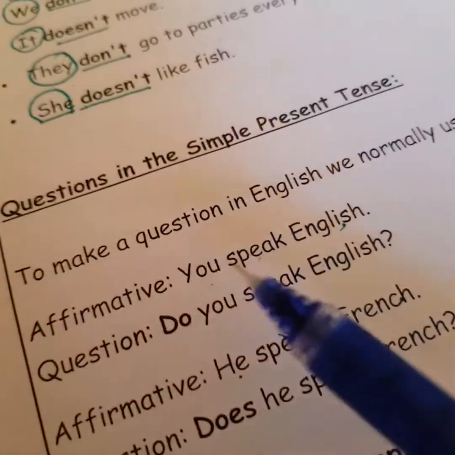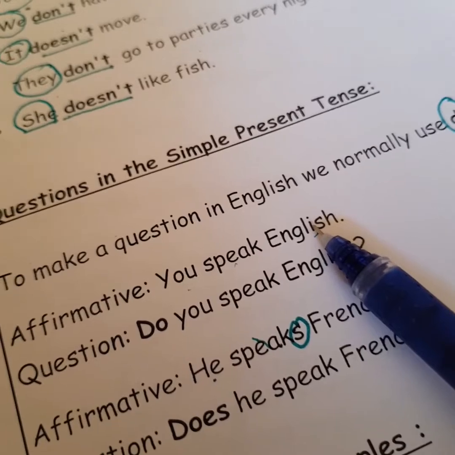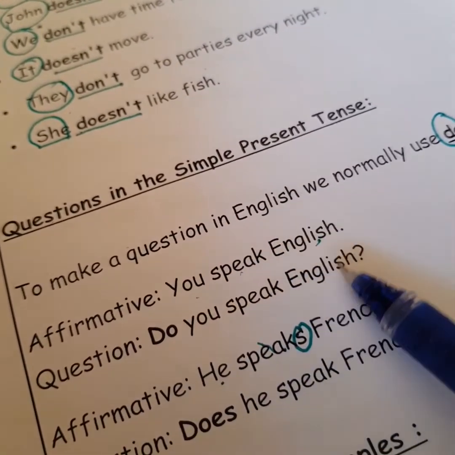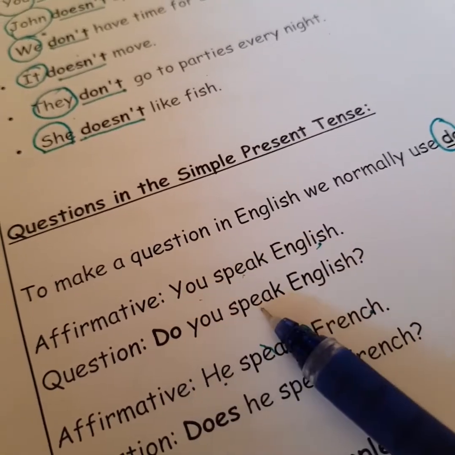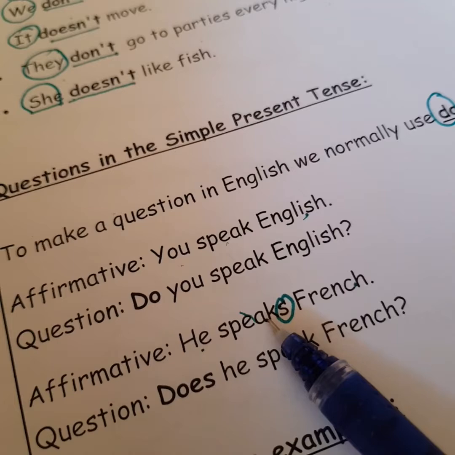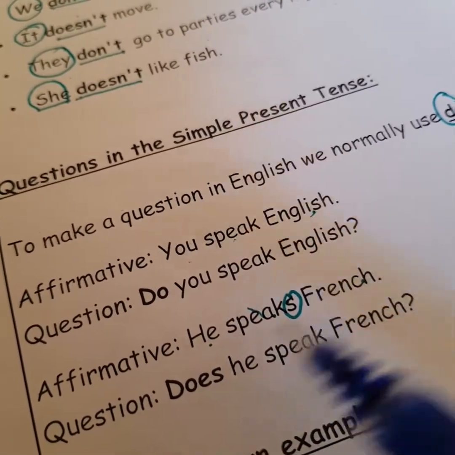Let's see the examples. You speak English. The question is, do you speak English? He speaks French.